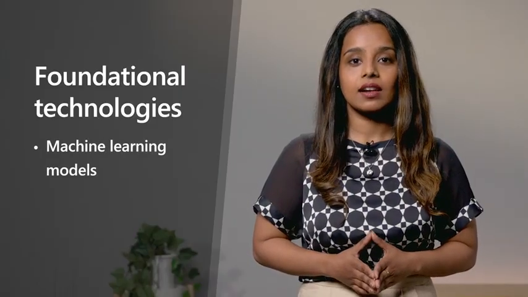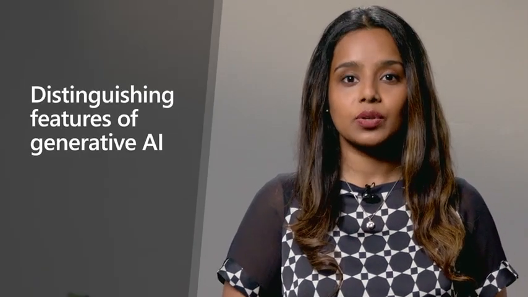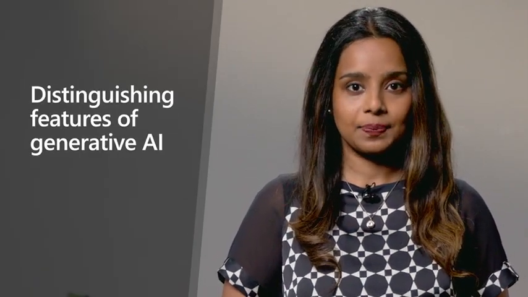To gain a better understanding of generative AI, it is crucial to dive into its foundational technologies such as machine learning models and their architectural nuances. Let's get started by exploring the distinguishing features of generative AI.